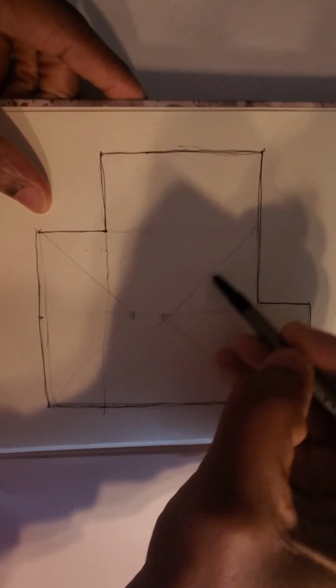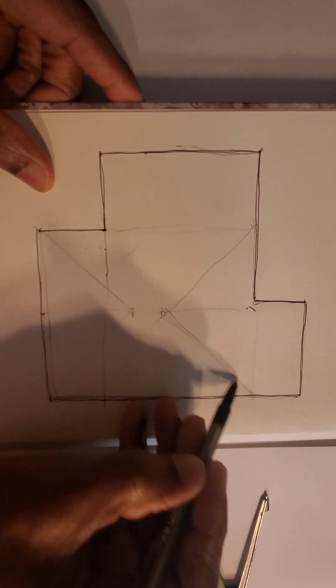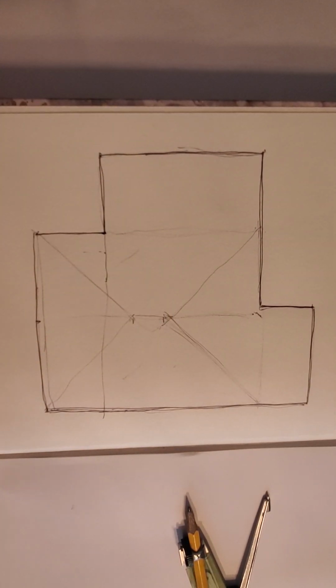Or if you are so inclined, you may use a 45 degree set square. So this now is our first piece of hip. See our first hip right there.